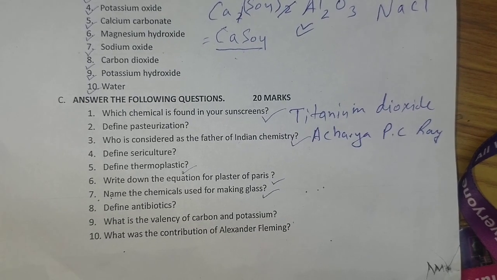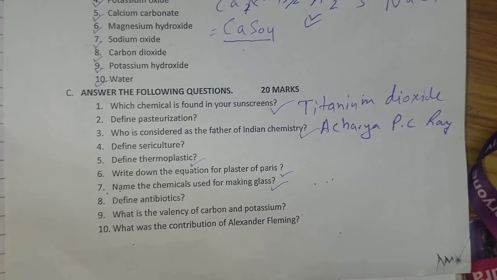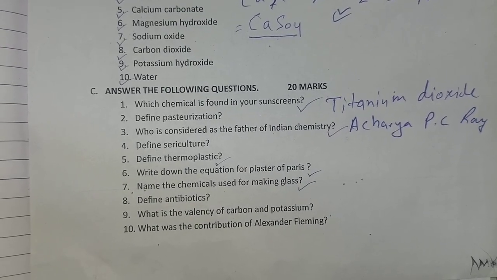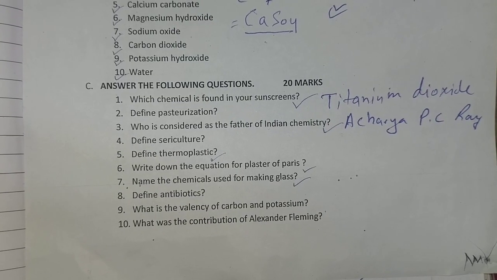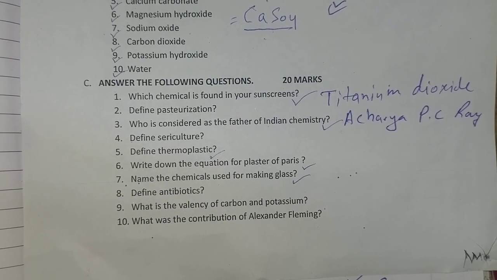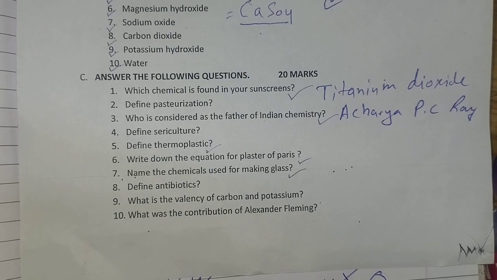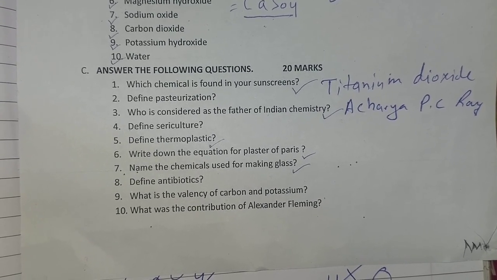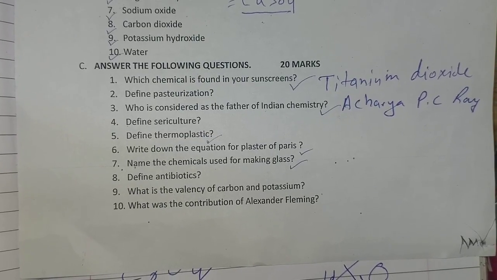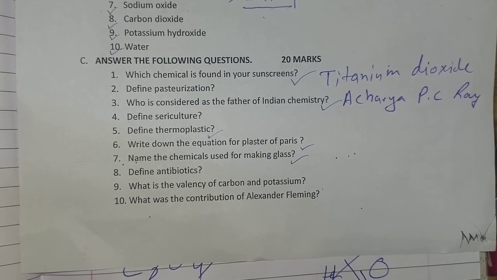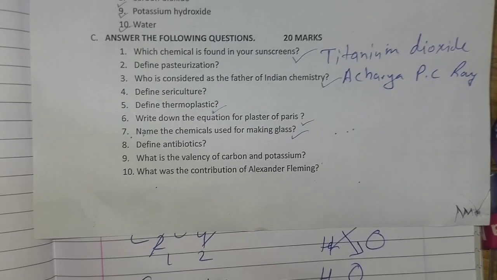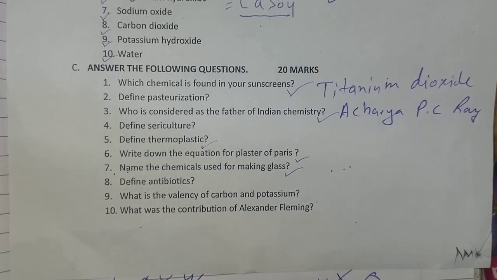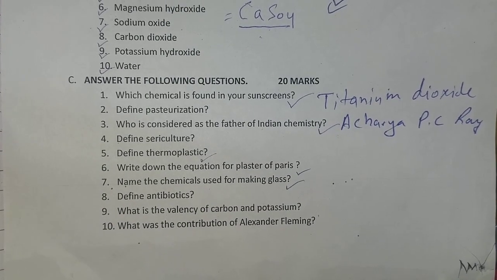Next part, that is your thermoplastic. Okay, what is thermoplastic? A type of plastic which can be melted and shaped again, molded again, that is called thermoplastic. And we have one more type of plastic, that is thermosetting. Thermosetting is a type of plastic which we cannot mend again. That means we cannot melt it and we cannot make whatever shape we want.